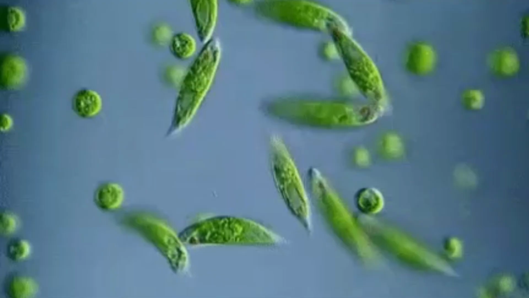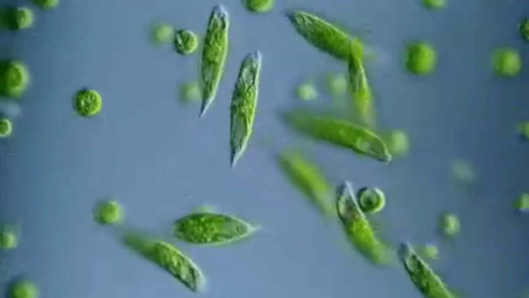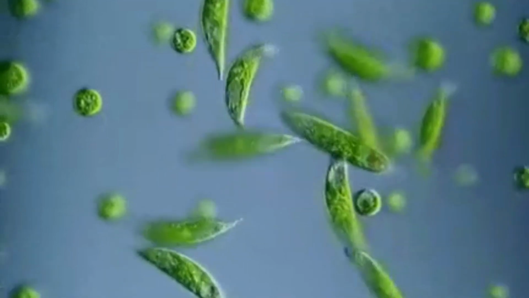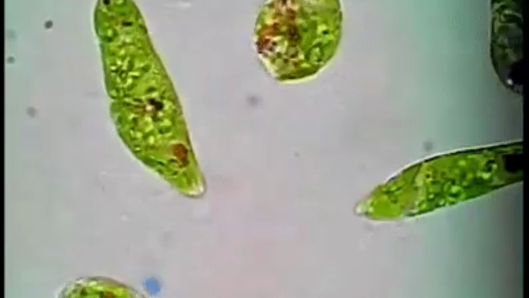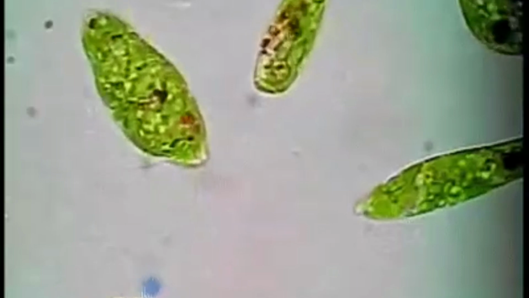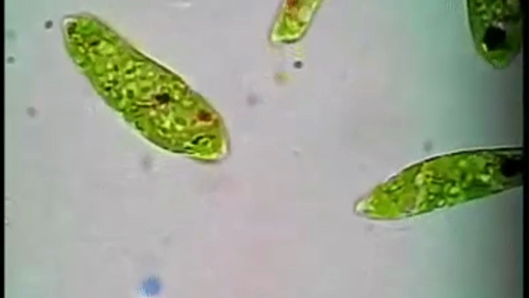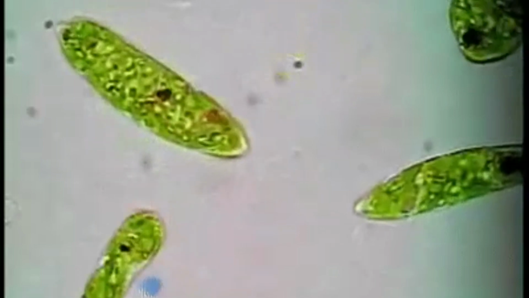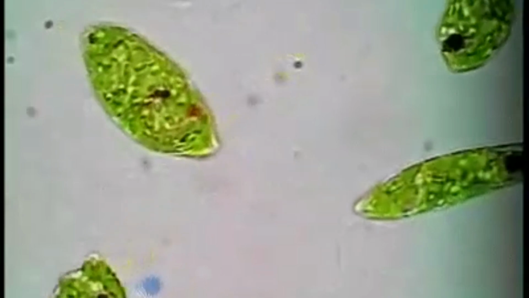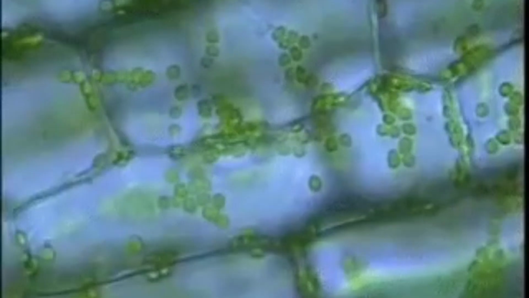Plastid is found in all plant cells and certain protists, which can harvest solar energy. Plastids are also found in one animal, that is Euglena. Plastids are found scattered randomly in the cytoplasm and they are visible under light microscope.